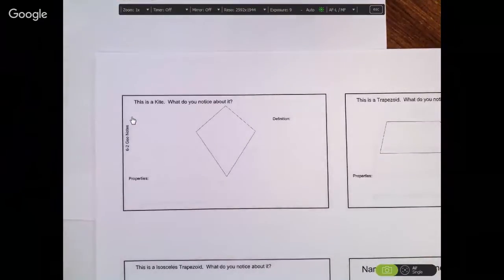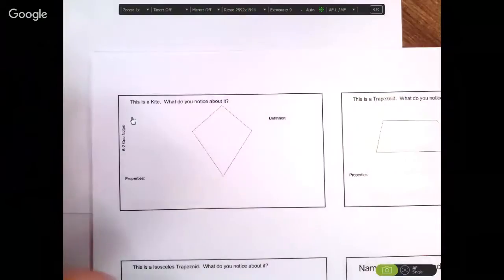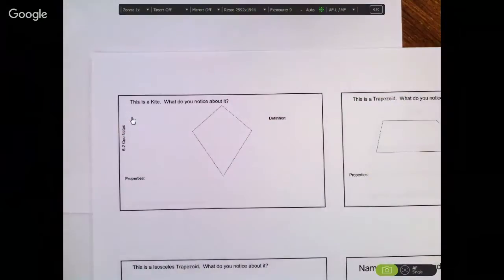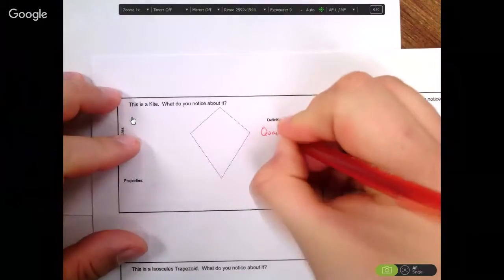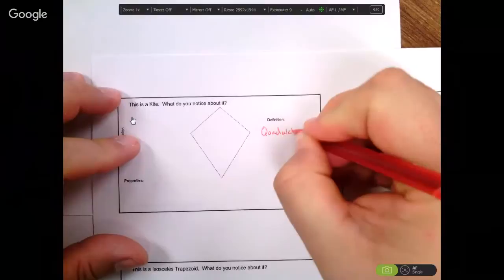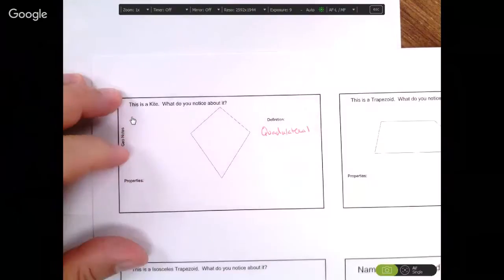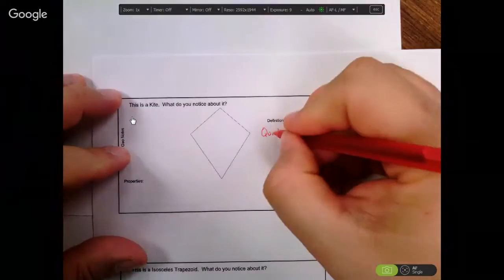Okay, so this, by definition, let's put our Chromebooks away, please. By definition, it's got 4 sides. What do we call a 4-sided shape? Quadrilateral. Okay, it's a quadrilateral. Okay, so that's in the definition.